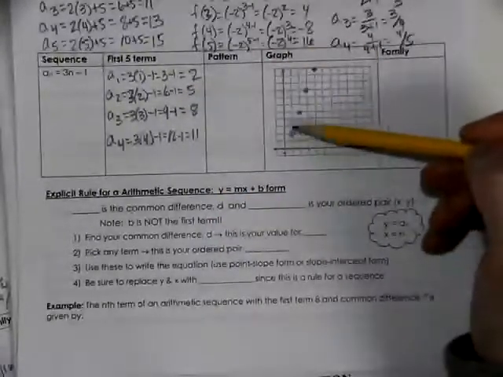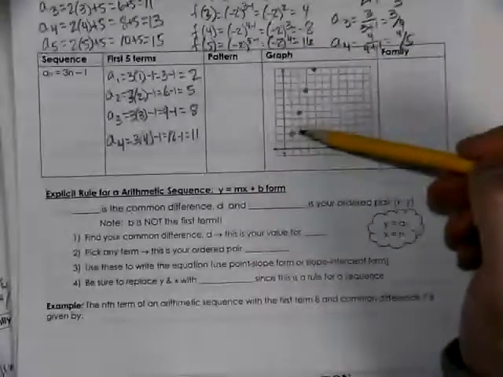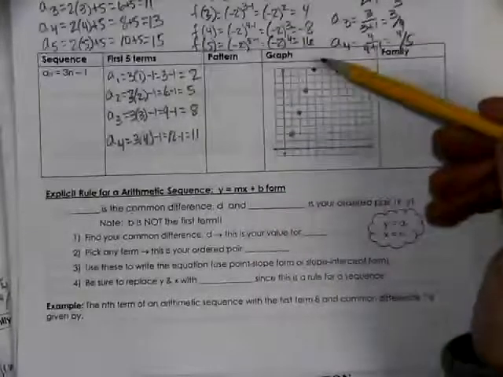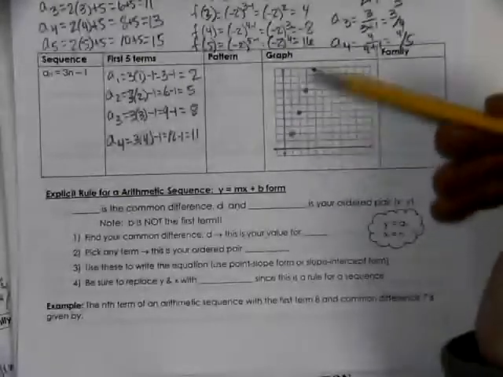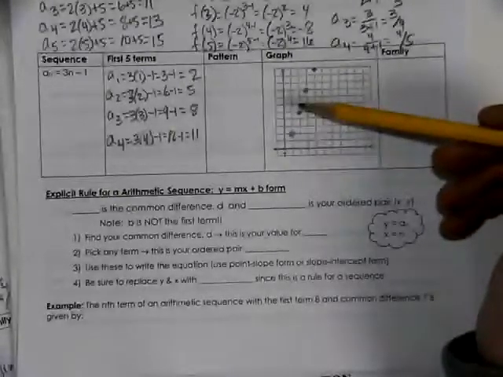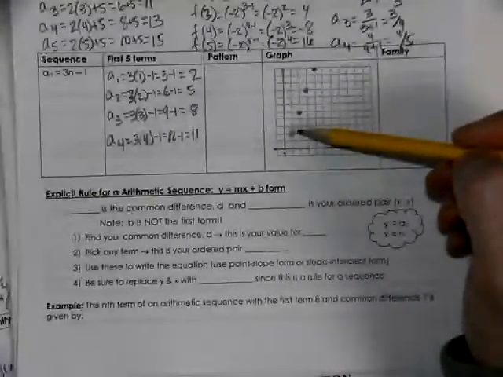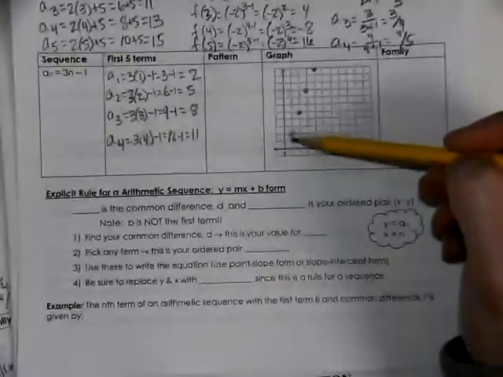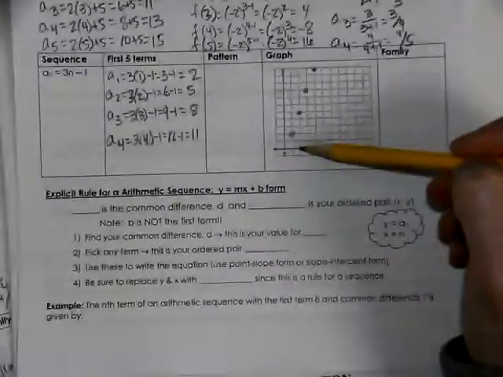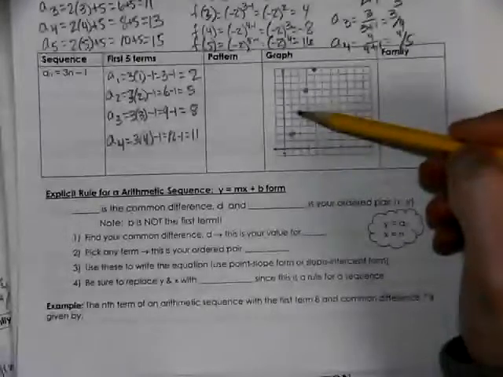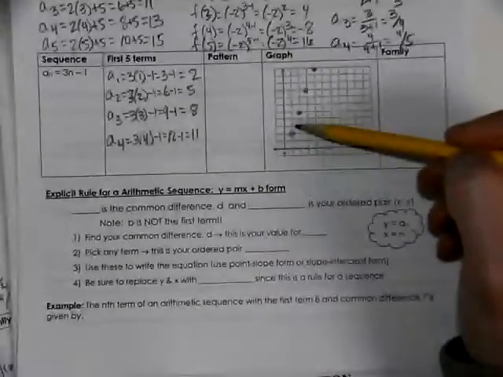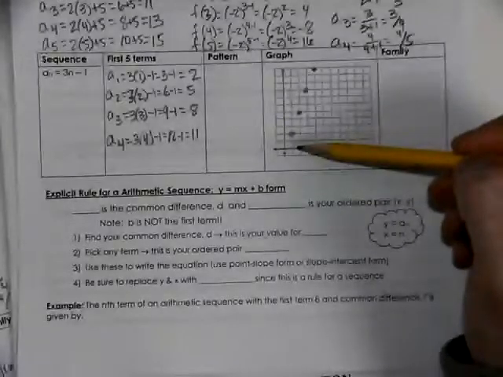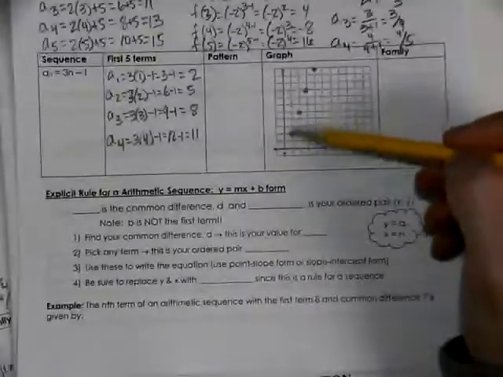There are no values in between the first term and the second term. So we would not connect these dots together. This is considered a discrete graph, not a continuous graph. We have the position of the first term. We have the position for our second term. But there's not a position for a term in between them. So we don't connect, representing all the points in between.